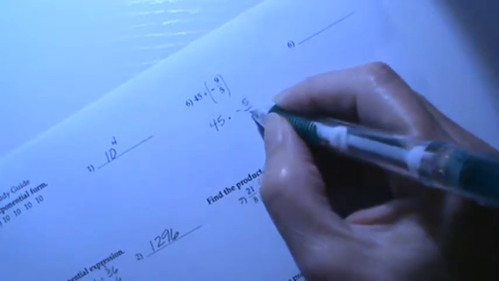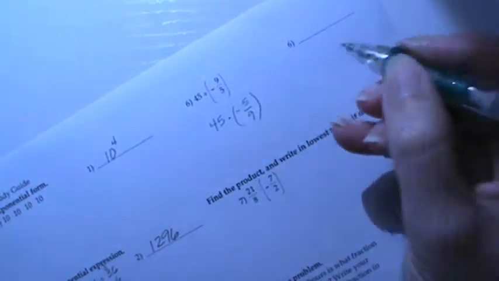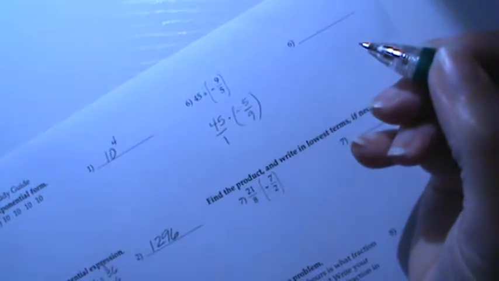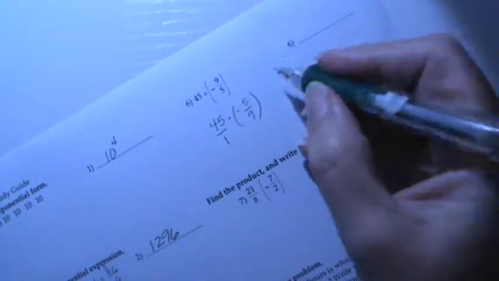Okay, number 6, we have 45 and we're dividing it by a fraction. So that means we're going to take 45 times, we're going to flip this, it would be -5/9. And we can put that 45/1. So now that we're multiplying, we can cross cancel.